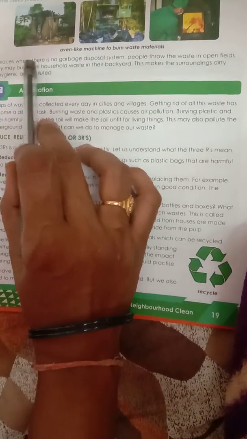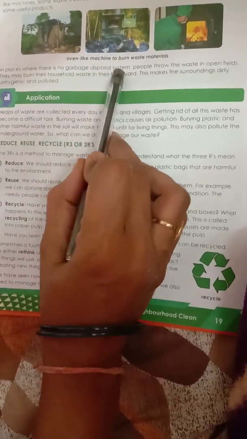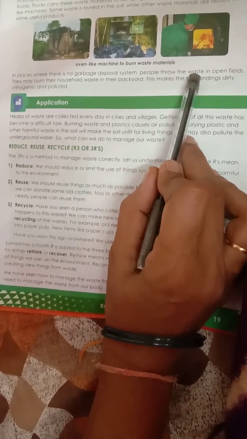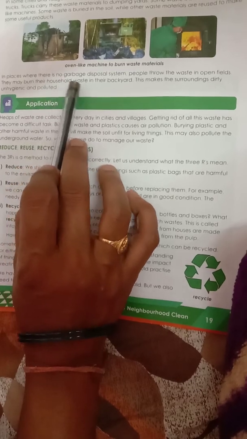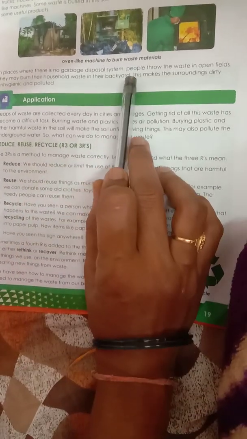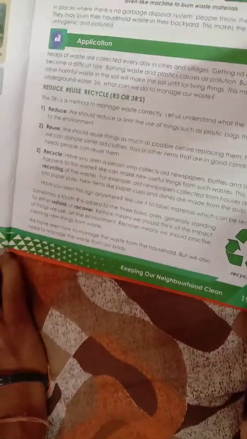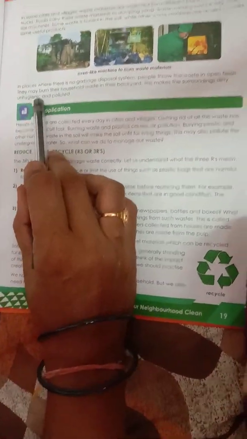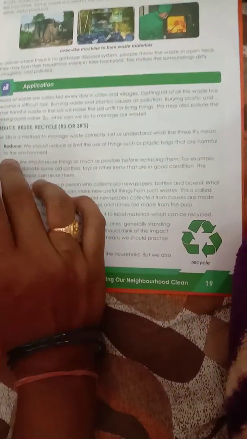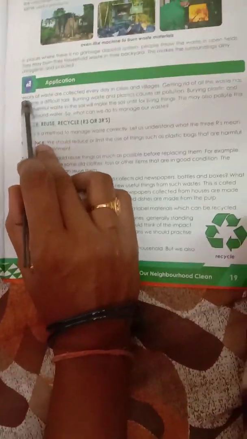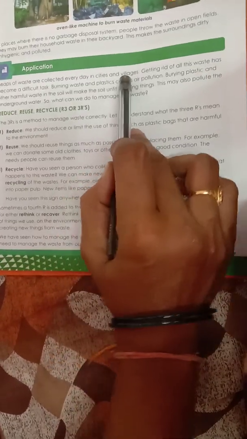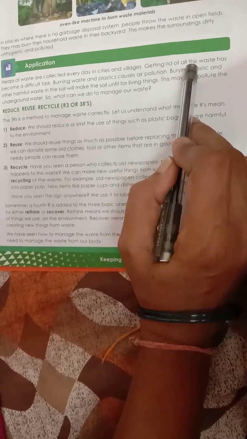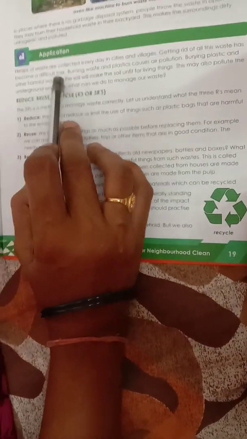In places where there is no garbage disposal system, people throw the waste in open fields. They may burn their household waste in their backyard. This makes the surroundings dirty, unhygienic and polluted. Okay, children? Heaps of waste are collected every day in cities and villages. Getting rid of this waste has become a difficult task.